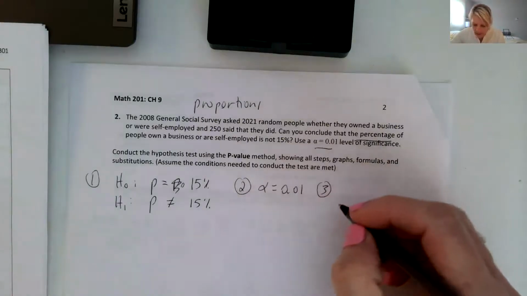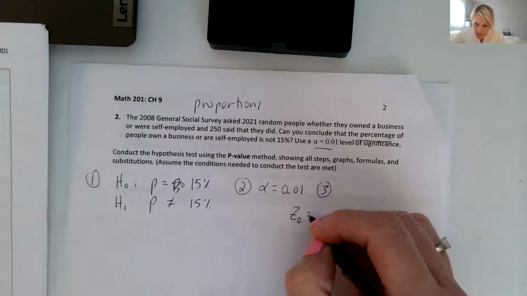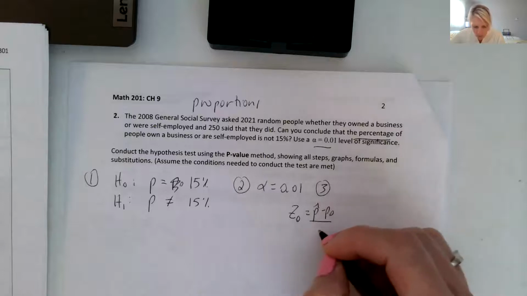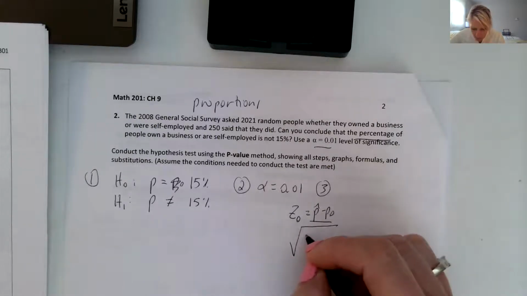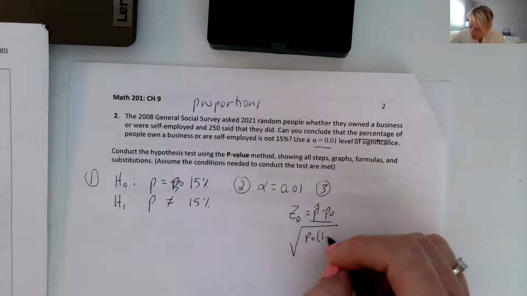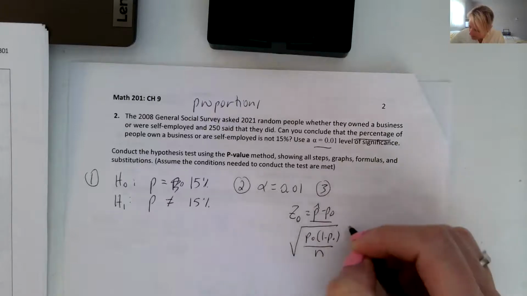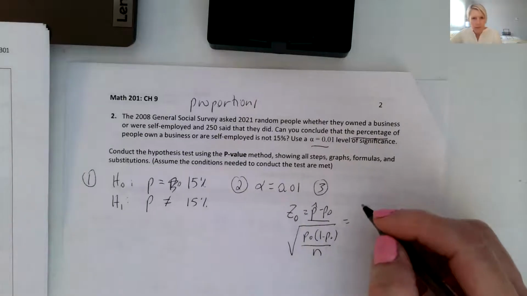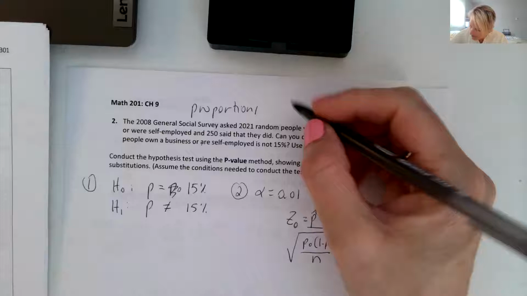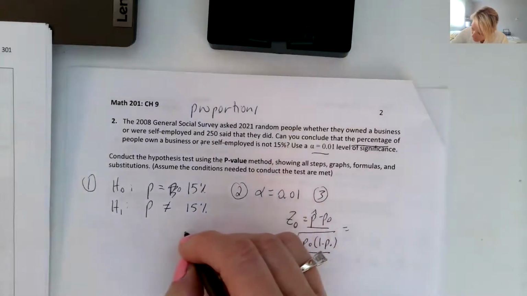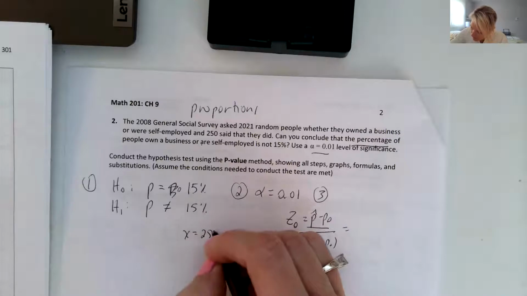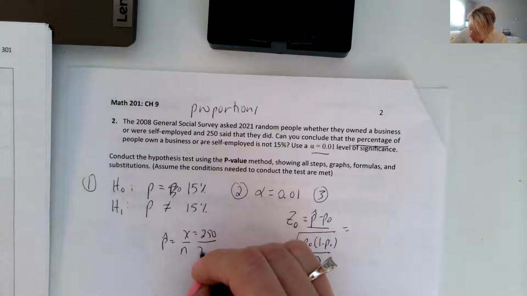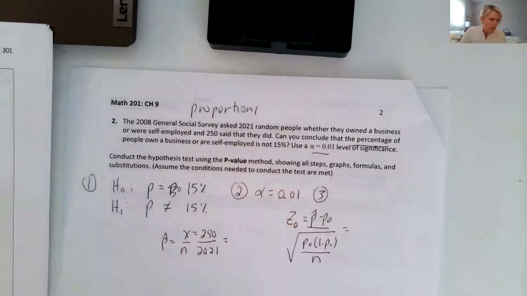And then our test statistic here is going to be a z-test statistic. And that's going to be p hat minus p0 over the square root of p0 times 1 minus p0 over n. So our p hat, we have to calculate. They told us that x is equal to 250 out of n, because this is our p hat, or p prime is what our book uses, 2021.